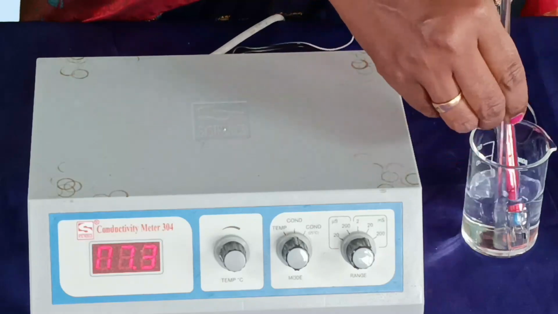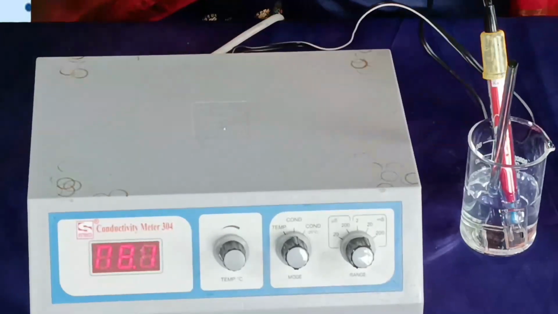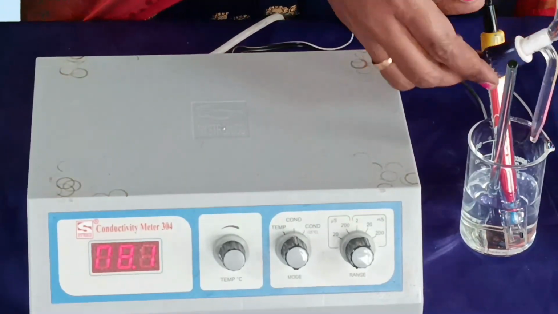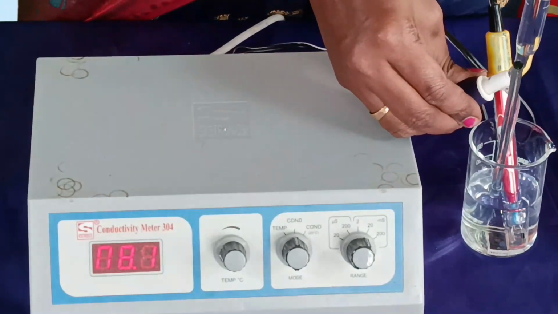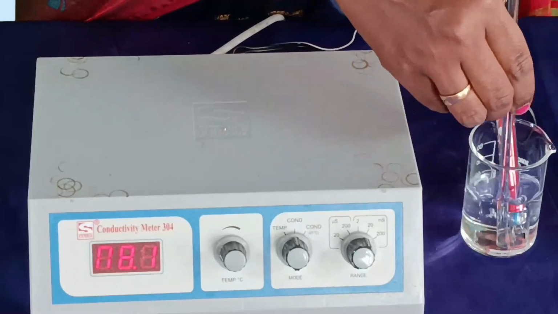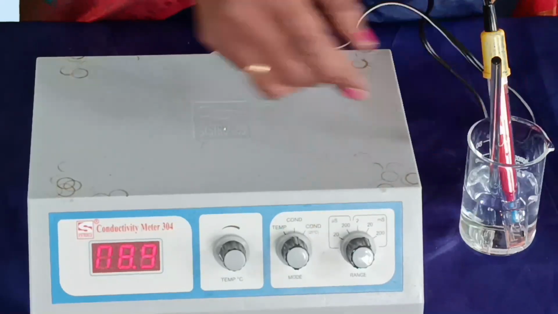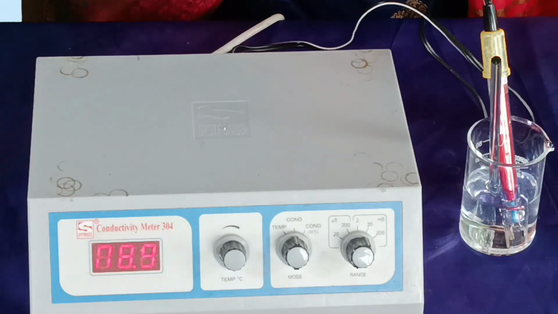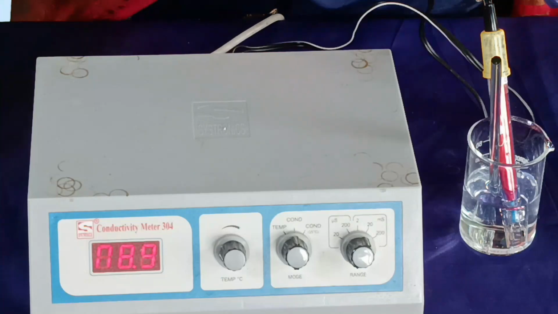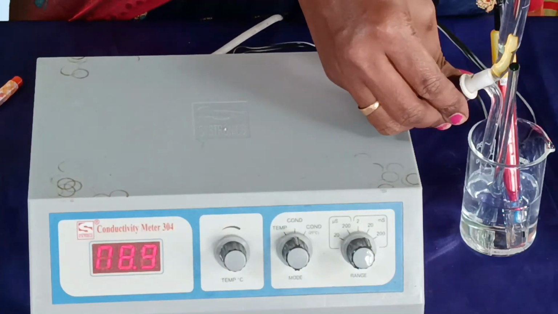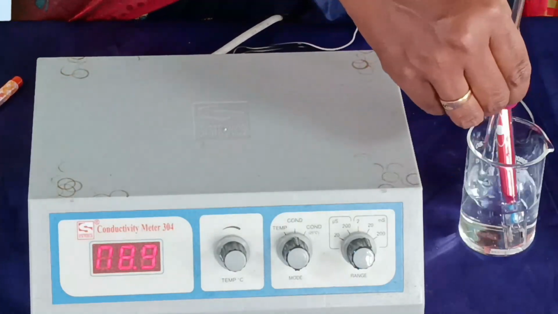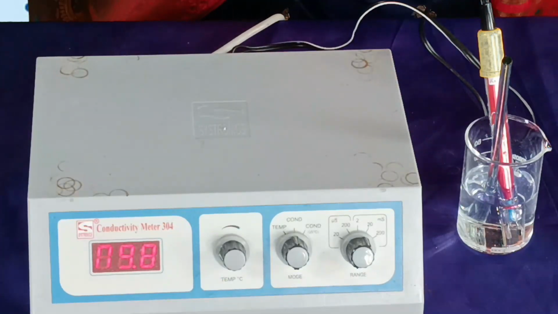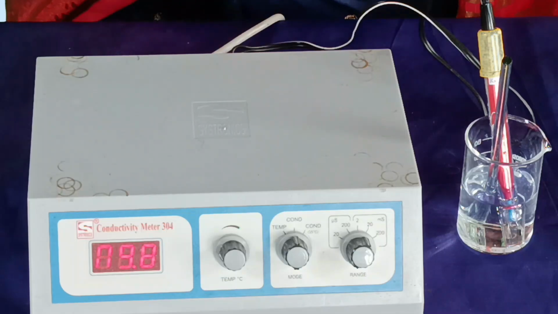For 6 ml, the conductance value is 8.1. For 6.5 ml, the conductance value is 8.9. For 7 ml, the conductance value is 9.8.